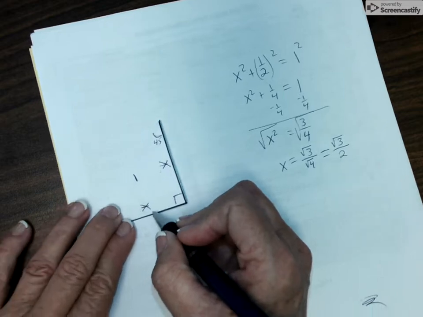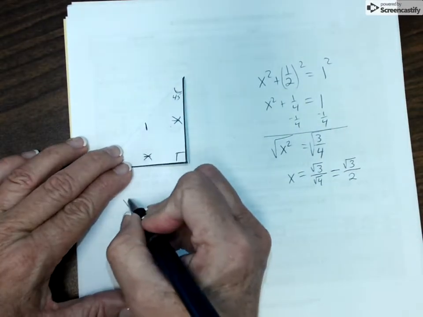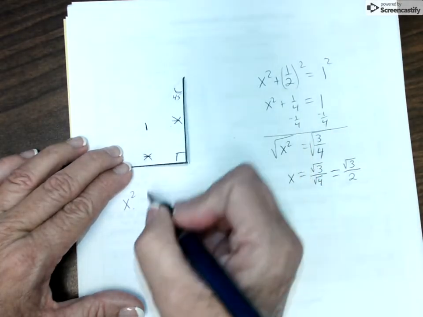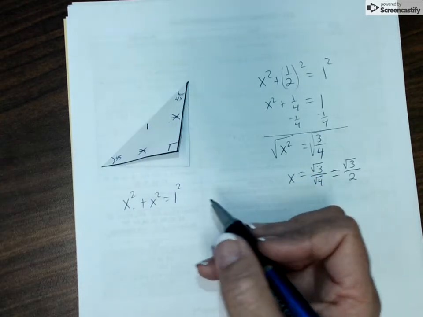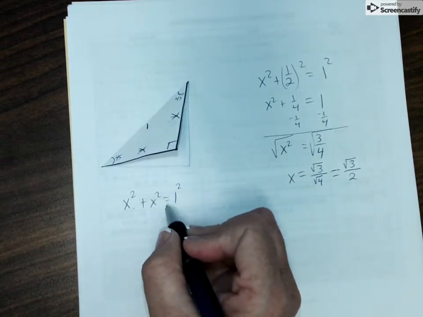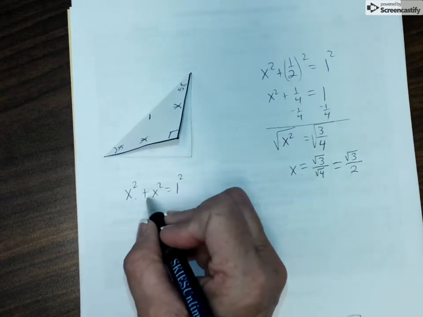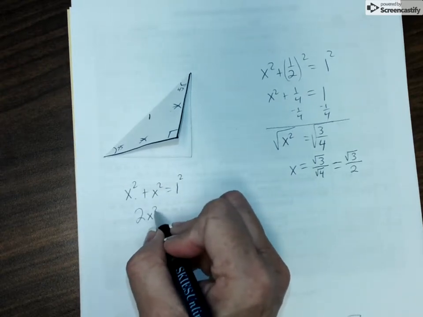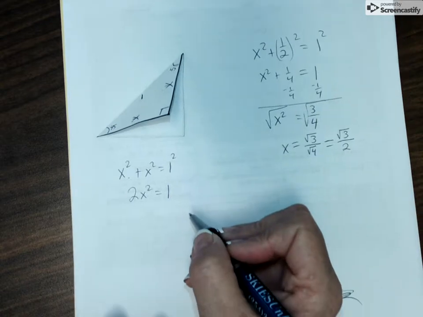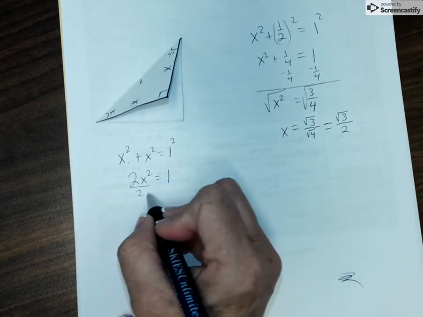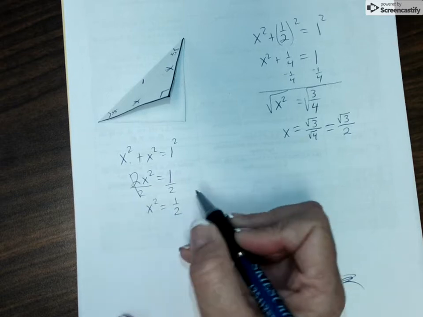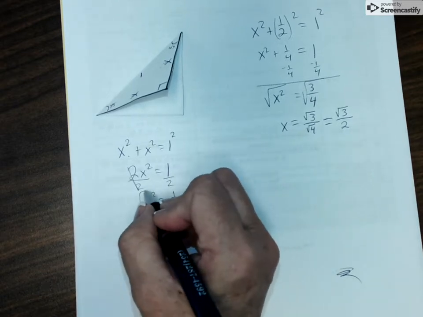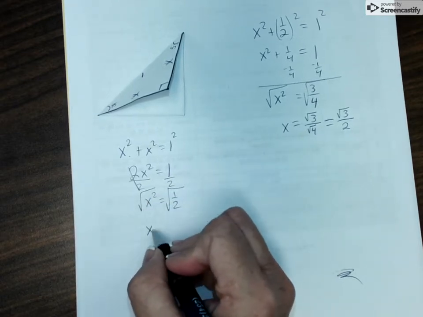And by the Pythagorean theorem, I also know that side squared plus side squared equals the hypotenuse squared. Well, my sides are the same, so let's solve for x. x squared plus x squared gives me 2x squared. 1 squared is 1. I need to divide both sides by 2, giving me x squared equals 1/2. And I've got to solve for x, so take the square root of both sides.